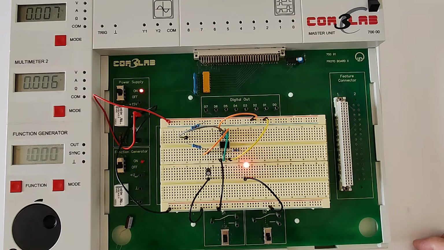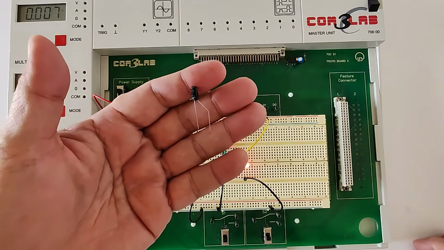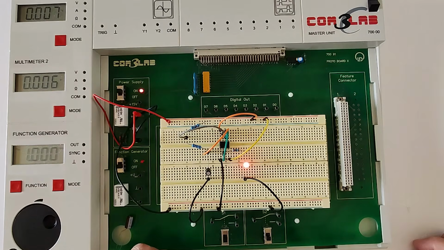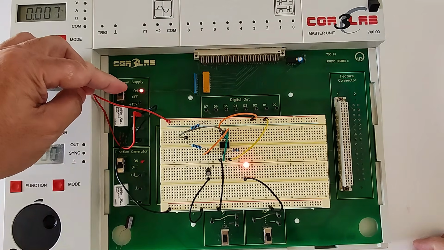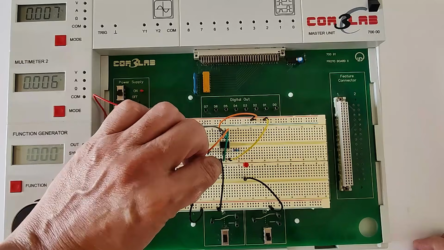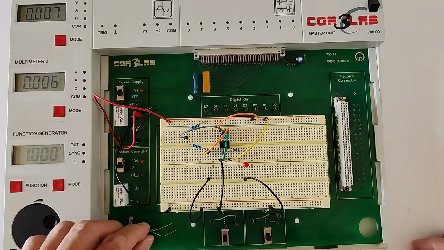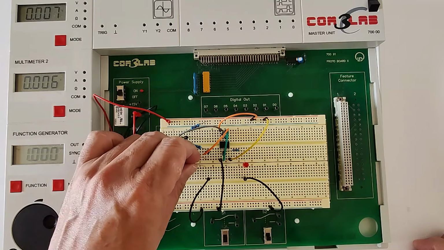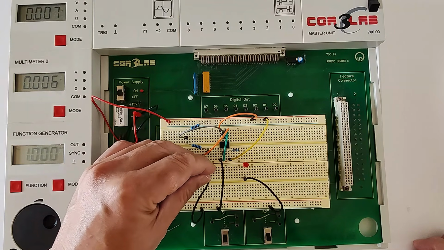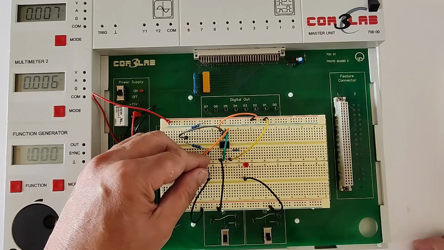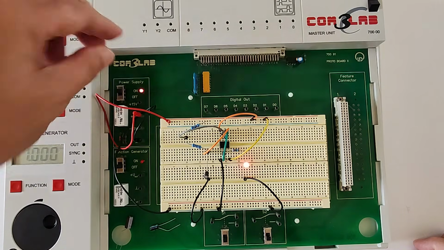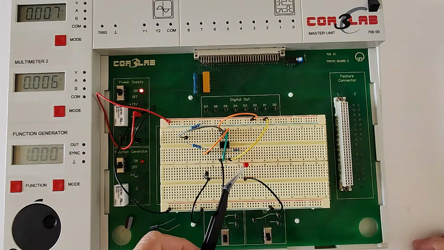Now, let's replace that 47 microfarad capacitor with a lower valued one. This is a 10 microfarad, this one. I'll switch this off first. Let me replace the capacitor. The 47 microfarad is on the board. Let's replace it with the 10 microfarad capacitor. There. I'll switch this on again. See, the blinking rate of the LED is faster.